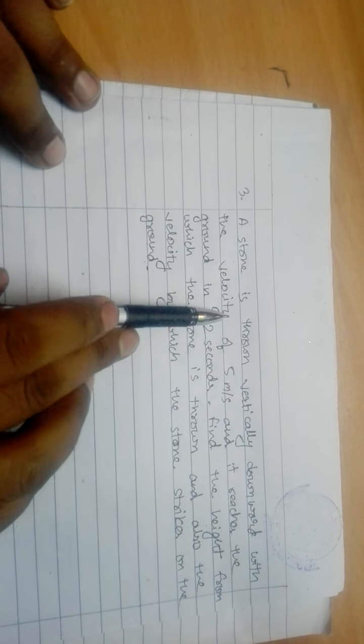Read the question. A stone is thrown vertically downward, that is, from a certain height the stone is thrown downward, with a velocity of 5 meters per second. So its velocity keeps on increasing, and it reaches the ground in 2 seconds. It takes 2 seconds before reaching the ground. Find the height from which the stone is thrown. What is the height of the stone? As we need to find, and also the velocity with which the stone strikes the ground. That means its final velocity, that also we need to find.